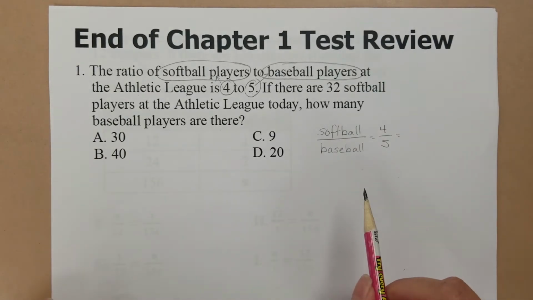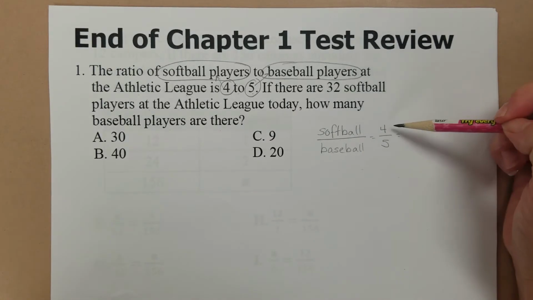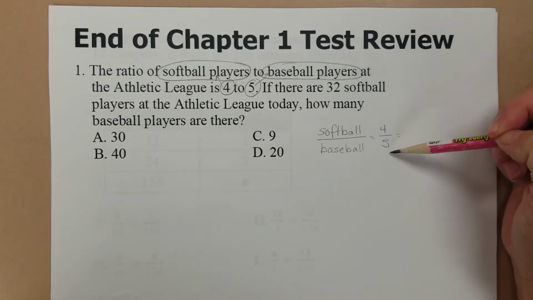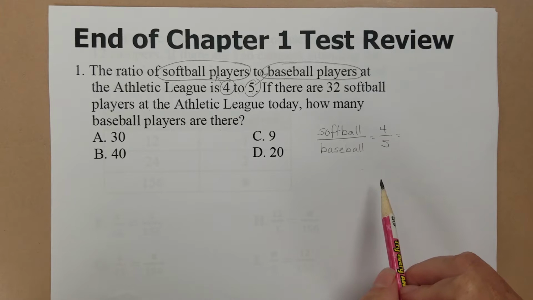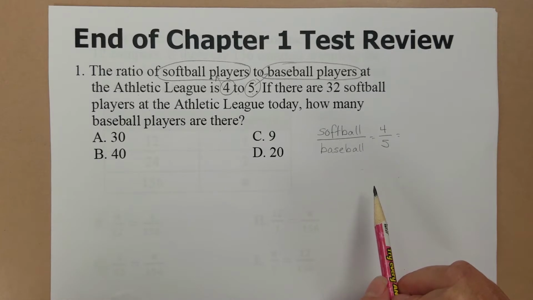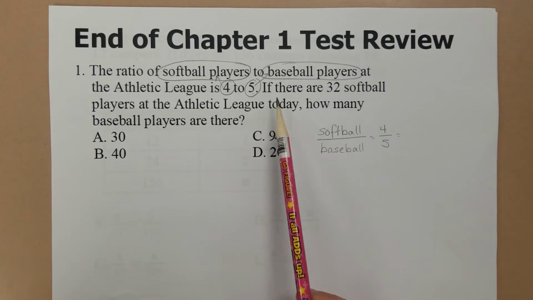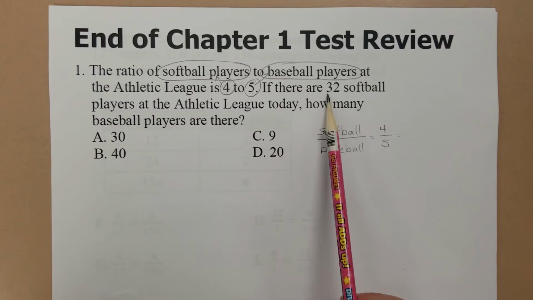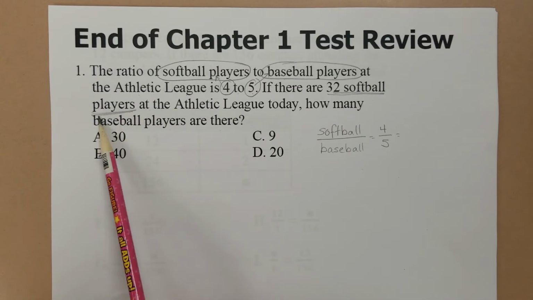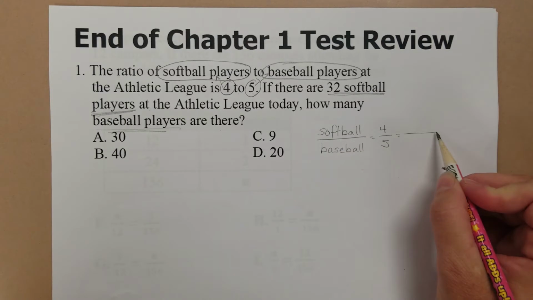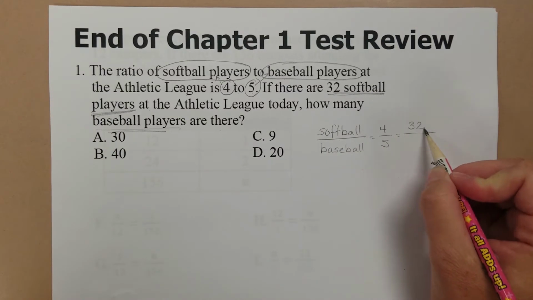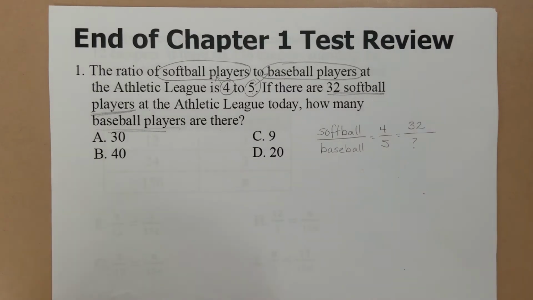Remember, this is not a real fraction, because in a real fraction, you are comparing something on the top to the total, or the "in all," at the bottom. We are just using fractions here to compare and complete a ratio, but it's not actually a true fraction. Our problem continues. If there are 32 softball players, how many baseball players do we have? So I'm going to put 32 at the top and a question mark at the bottom.